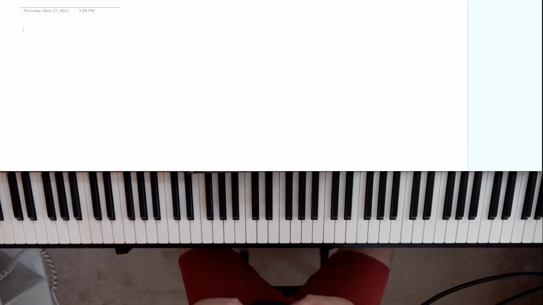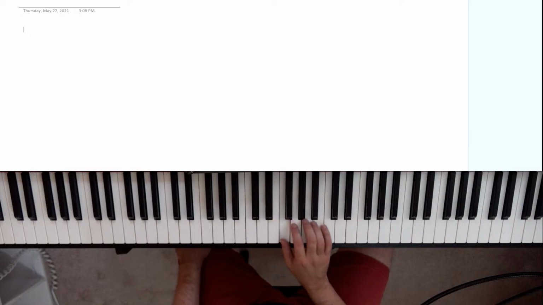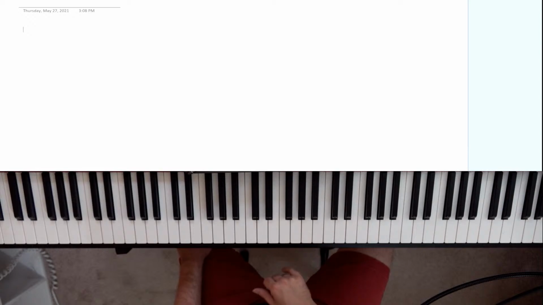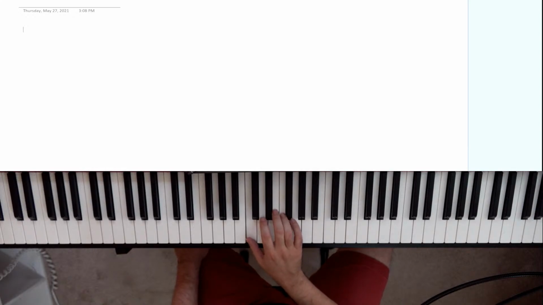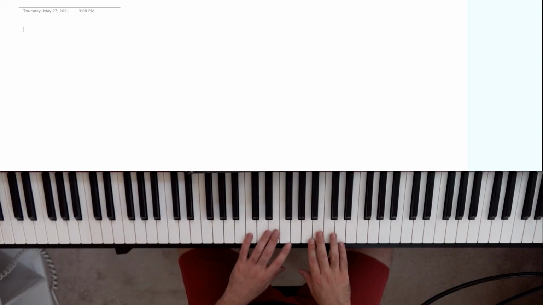By definition, the key of C major has 0 sharps, 0 flats. And if I was to play all the notes in that key from the starting note back to that note again, and all the key notes in between, that is what we call the major scale, or a scale. So a scale is when you put all the notes in a key, all in a row from beginning to end.